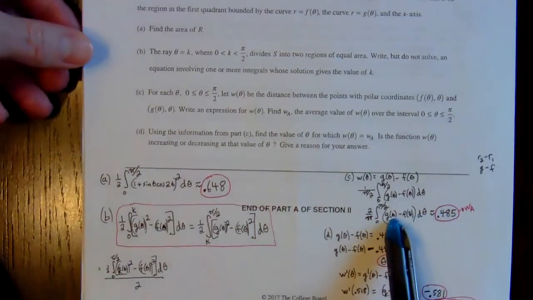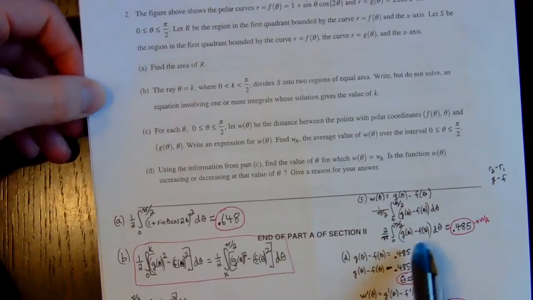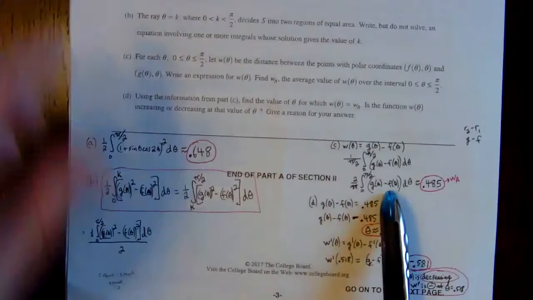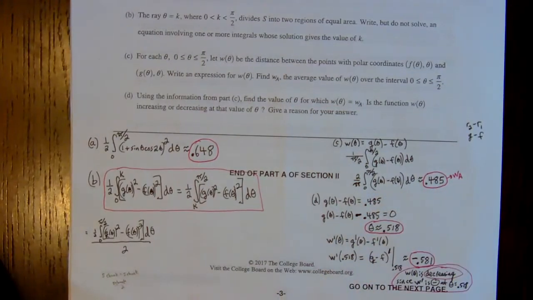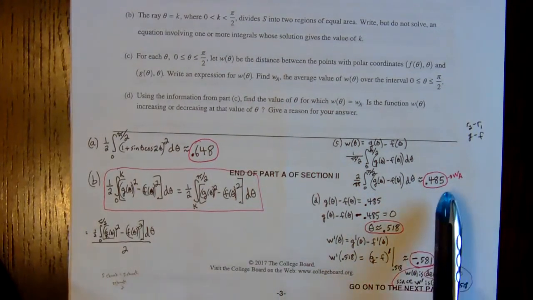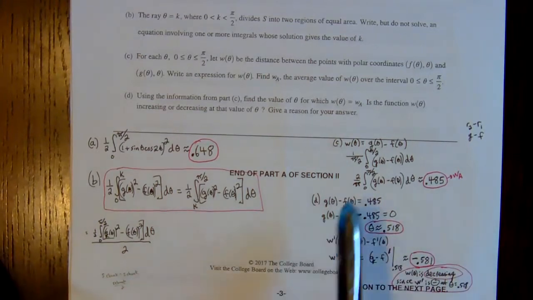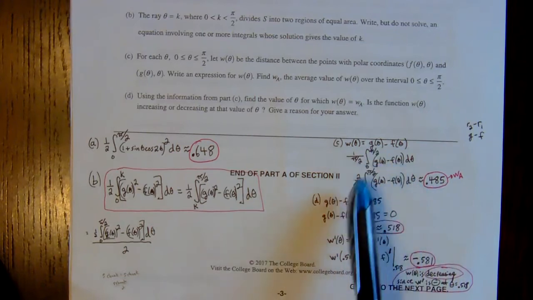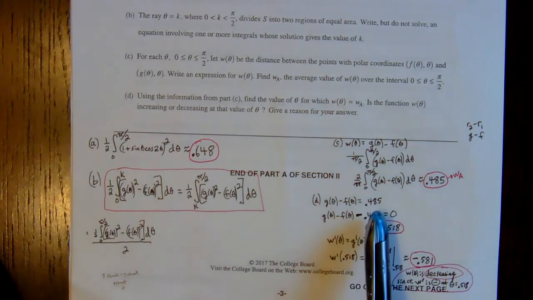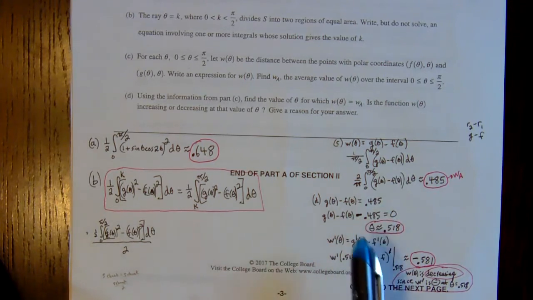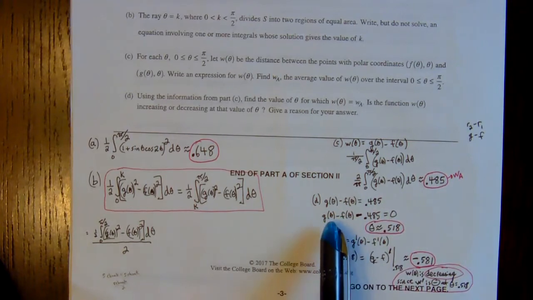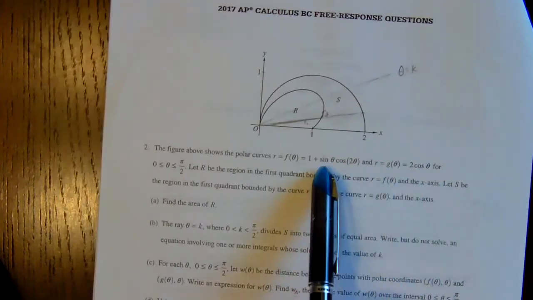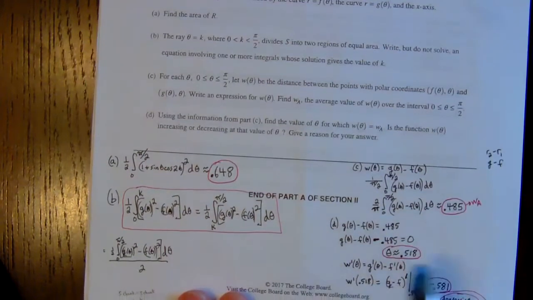So you actually got to take that function, plug it in for the G of theta, go minus that function, plug in for the F of theta, and then just math 9 that, and that's going to be your average value. And then letter D wants to know when is this W of theta equivalent to that average value. So I took the G minus F, and I got to set it equal to that 0.485 number there. So here's what you're going to do is just move that over. It's a difficult equation to solve, but you're going to enter into the calculator G minus the F, so this function minus this function minus that 0.485.